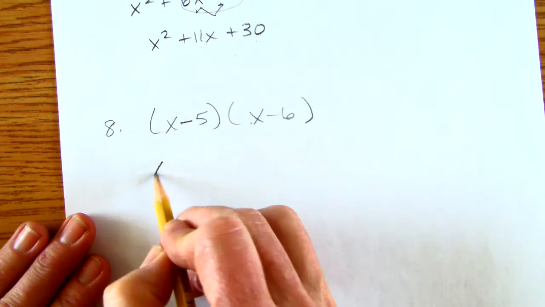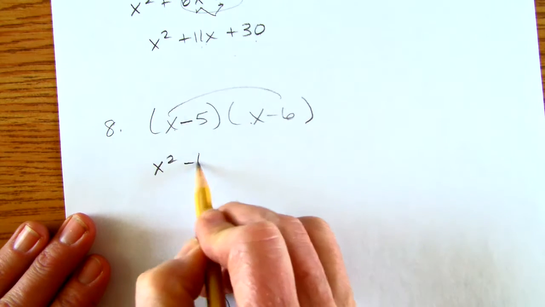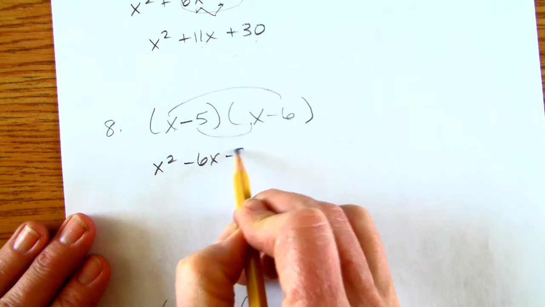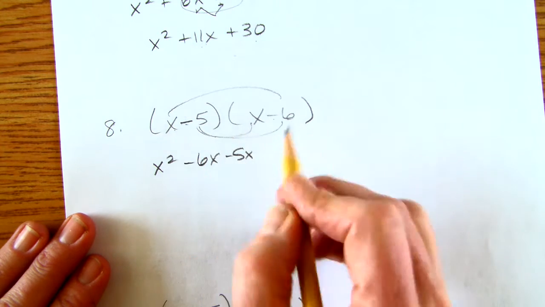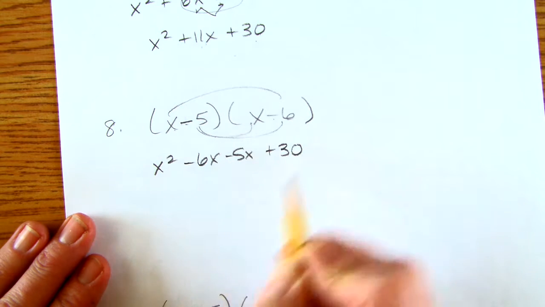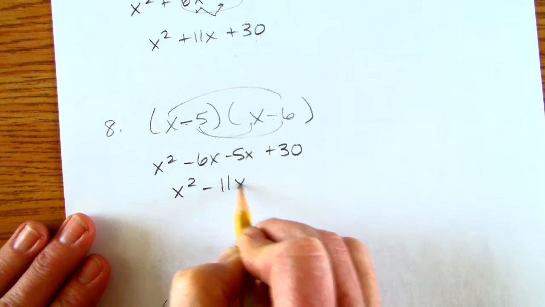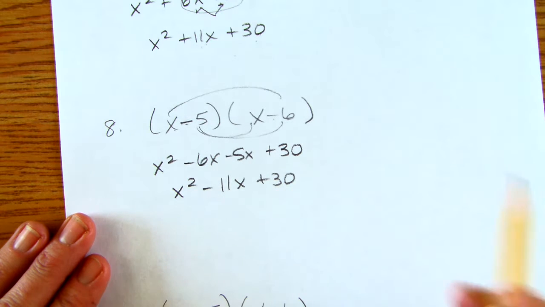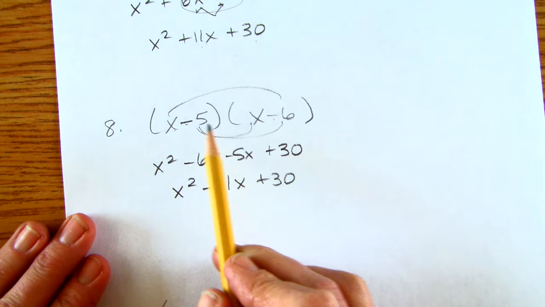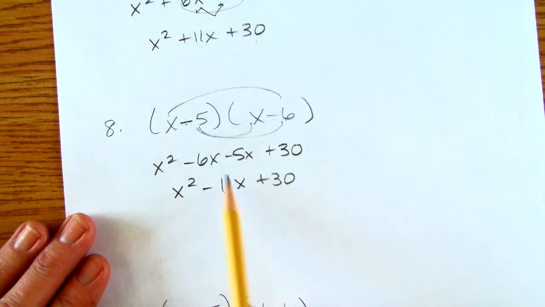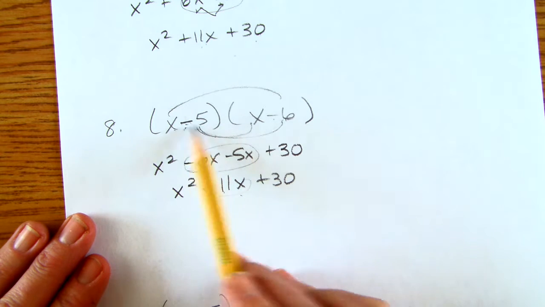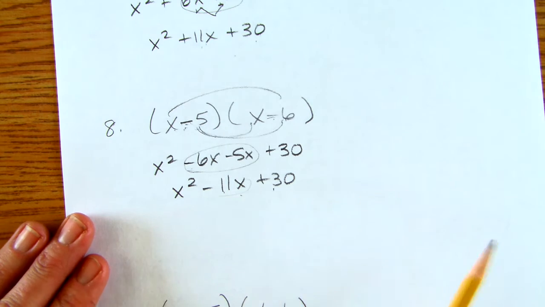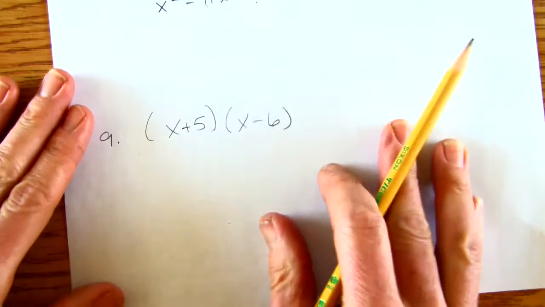X times x is x squared. Then I do my outer, negative 6x. Then I do my inner, negative 5x. Then I do my last, and negative times a negative is a positive. So I get x squared minus 11x plus 30. But again, these two terms add, a negative 5 plus a negative 6, to give me my middle term, and multiply, a negative times a negative, to give me my last term.